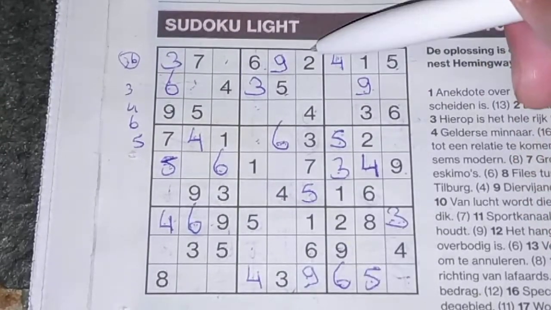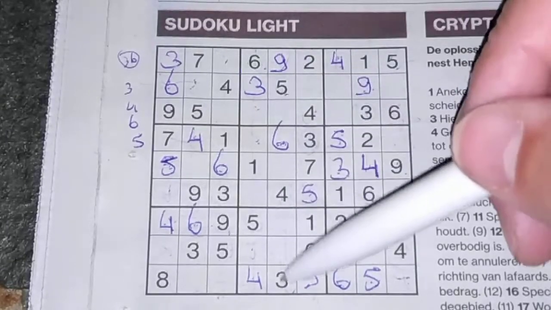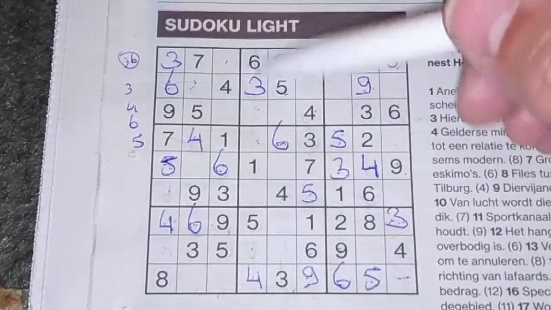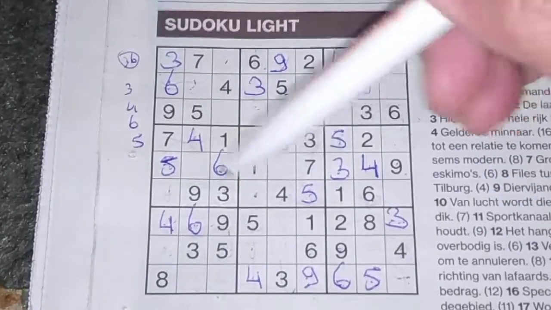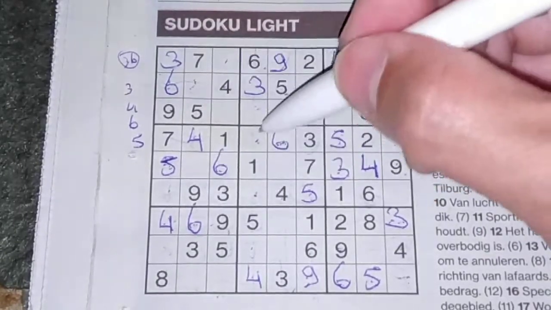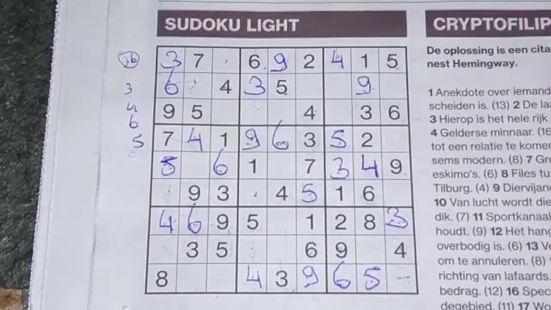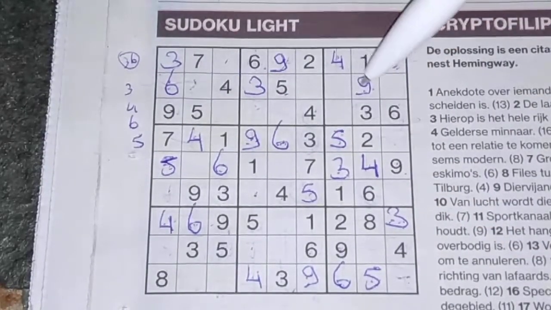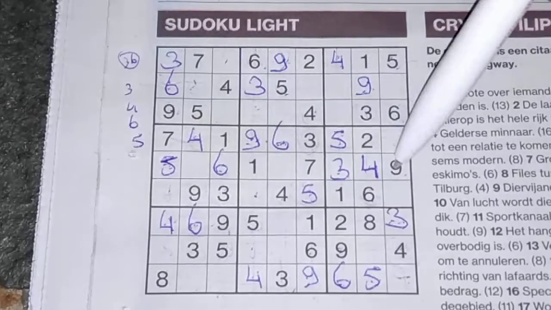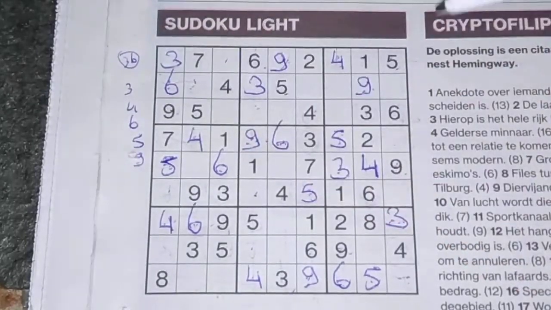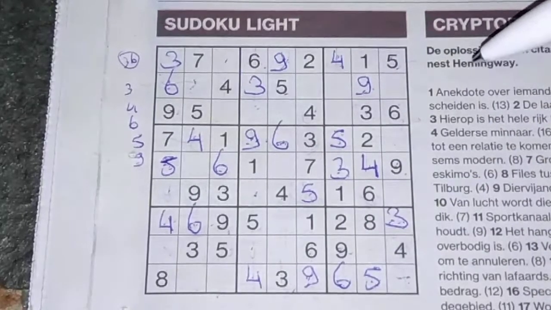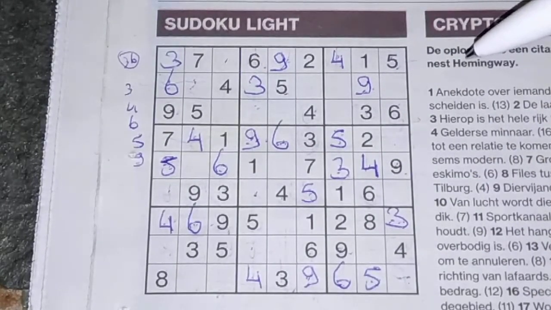9 in this column, 9 in the middle column. So in the column next, the only 2 places for the 9 should be here or there. But we see here 9, no 9 there. 9 should be there. And all the 9s are used, I can see. Yes, digit number 5. Can we do this again with another number?